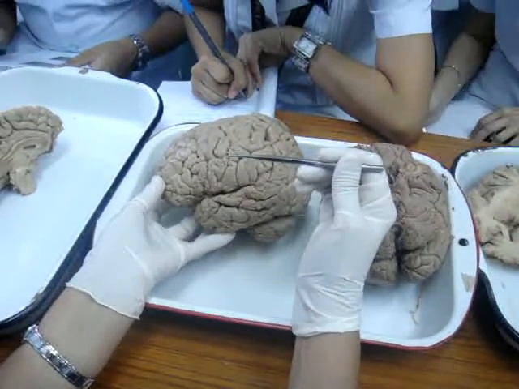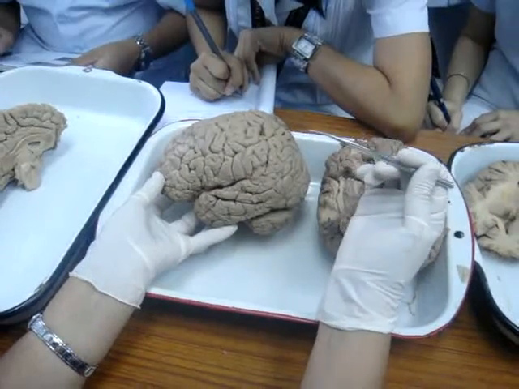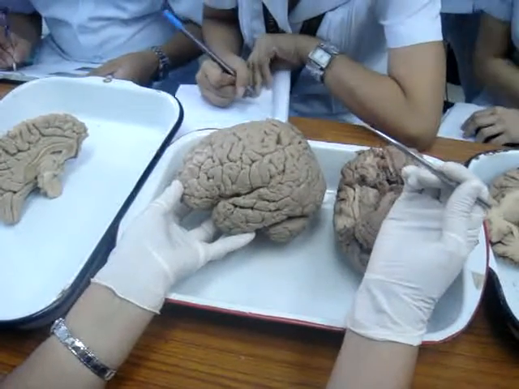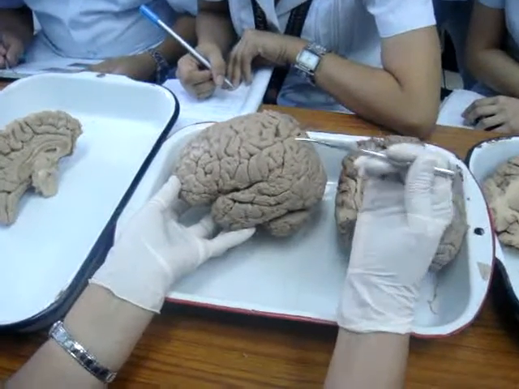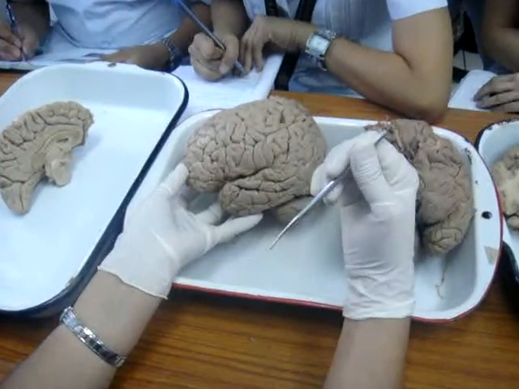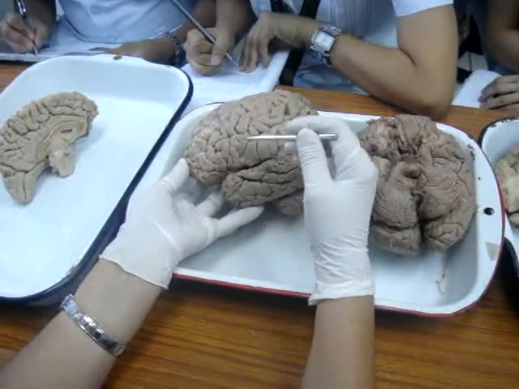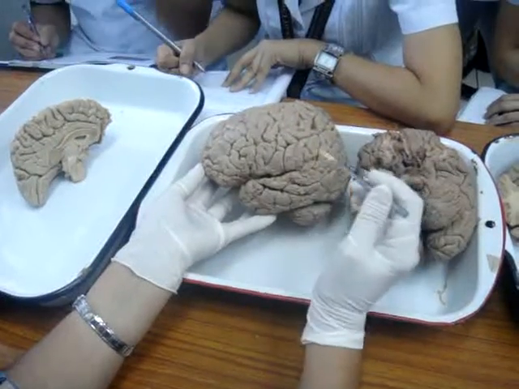Analytic function. So depending on what type of personality or skills you have, if you're good in math, if you're good in analysis, if you are a good speaker, you can verbalize your thoughts well, it's more a function of the left cortex, okay, the left brain, I mean.